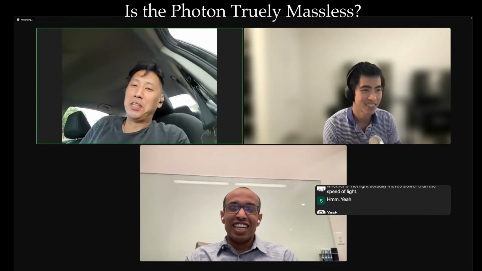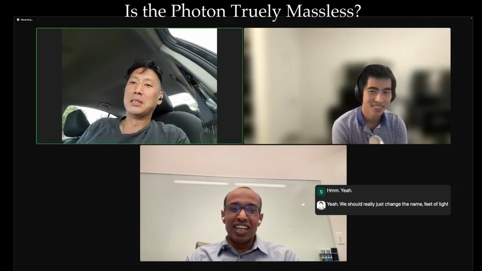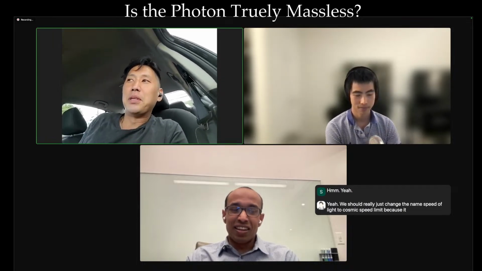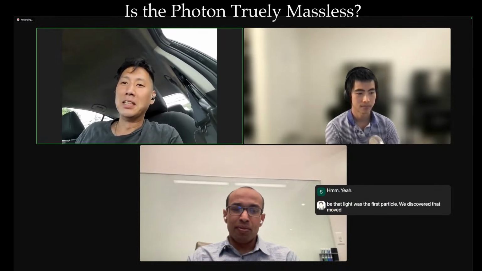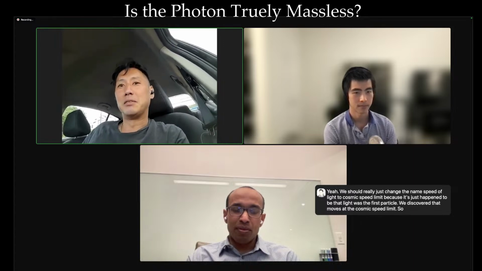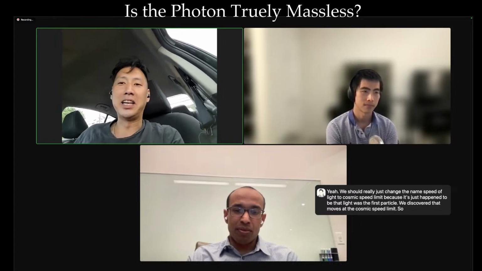Yeah, we should really just change the name speed of light to cosmic speed limit, because it just happened to be that light was the first particle we discovered that moves at the cosmic speed limit. So what should have been called the cosmic speed limit got named the speed of light.